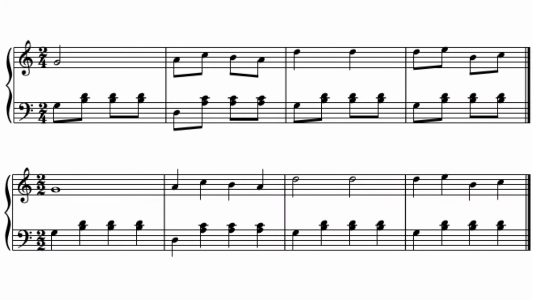And I'll show you here with the can-can. You can see that if I write it in 2/2, then I don't have to use the smaller subdivisions of the notes. And if I write it in 2/4, then I have to use smaller subdivisions. So 2/2, if it's a piece that goes pretty fast, is easier to read than 2/4.